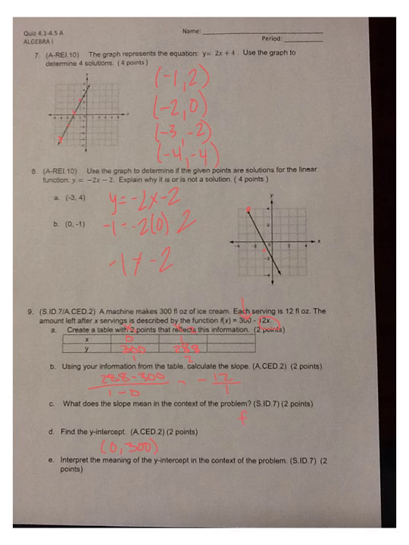Or you could, if that didn't make sense to you, replace your x with 0, and when you simplify it, you get 300. The meaning of the y-intercept in the context of this problem is how full the ice cream machine is before you've served any ice cream.